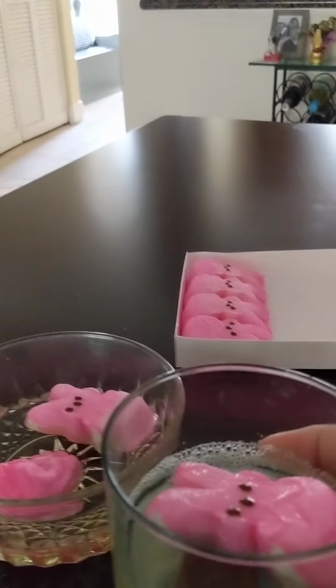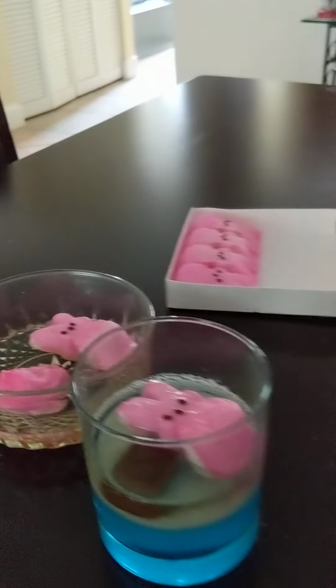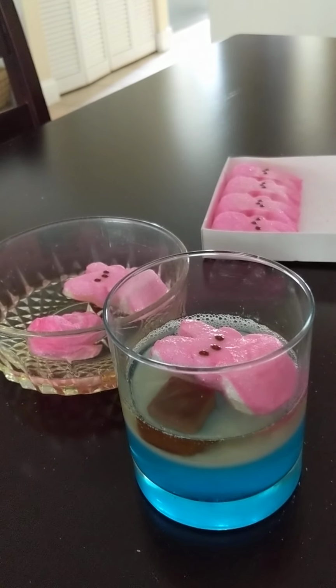And it's separated. But look at how the chocolate just sank down to the next level, but the marshmallow stayed floating. Cool. I hope you enjoyed that.